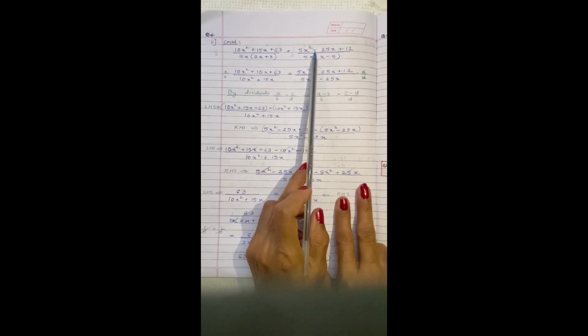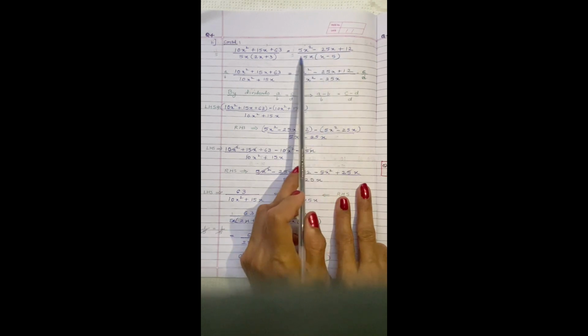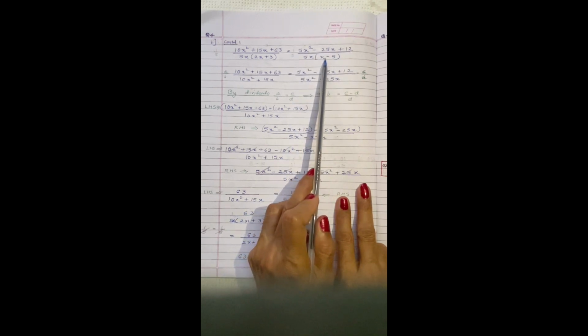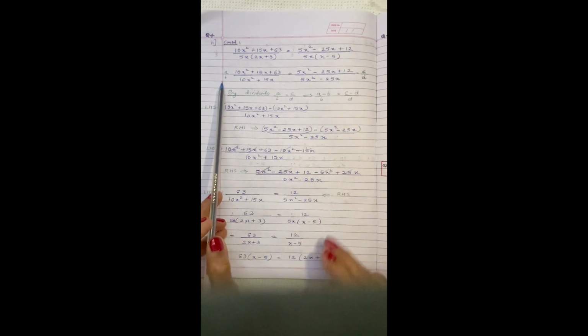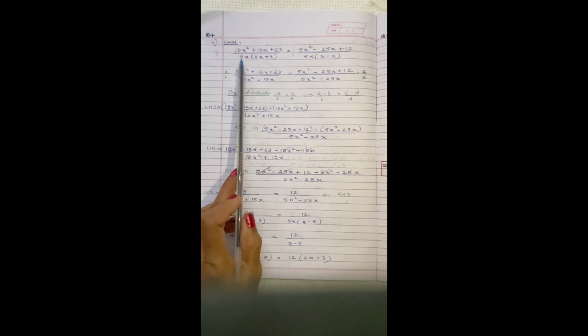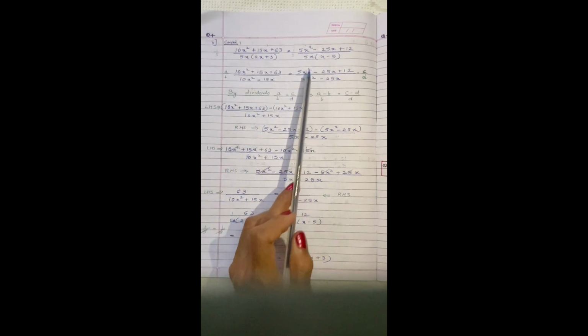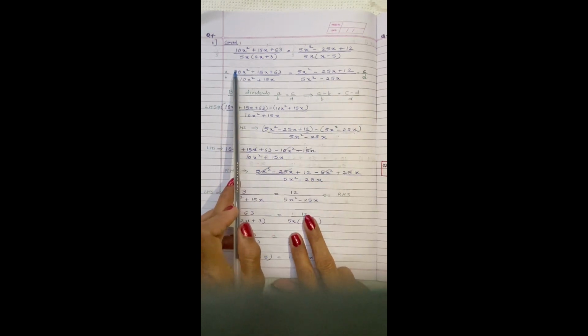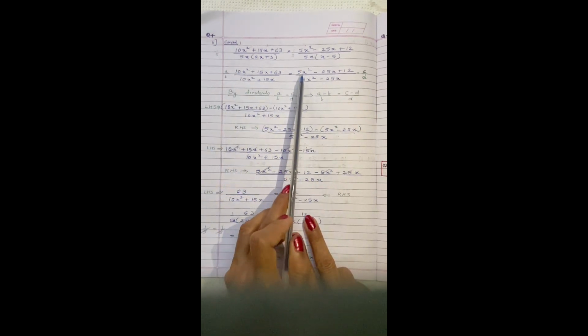So here (5x² − 25x + 12) upon 5x into (x − 5). So this is a upon b. So 5 2 is 10 and 5 3 is 15. 5 into 5x is 5x² and 5 5 is minus 25x. So now we have to consider this as a and this as b and this as c and this as d.